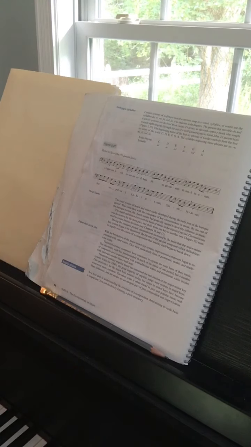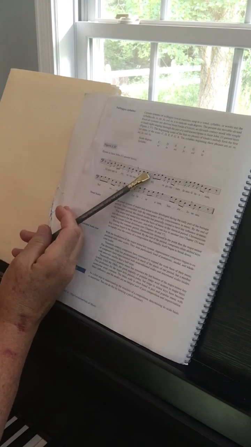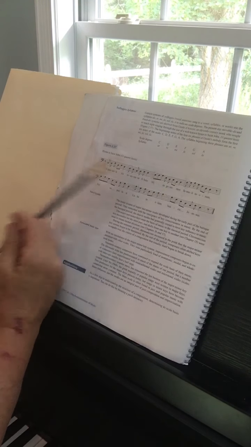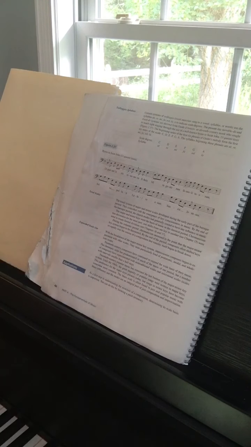Somebody got the idea to take the names for the solfege from the words ut and then re, mi, fa, sol, la. Okay, so that's where it came from, or where they can trace it.